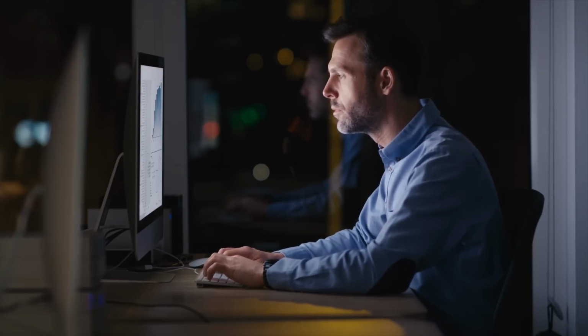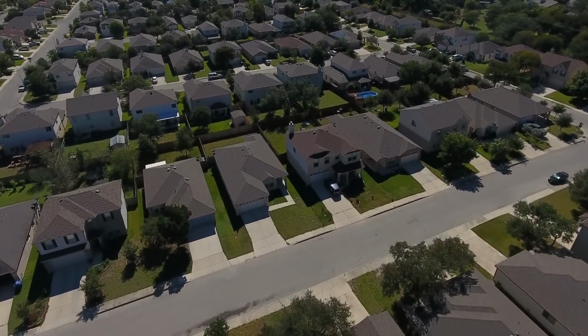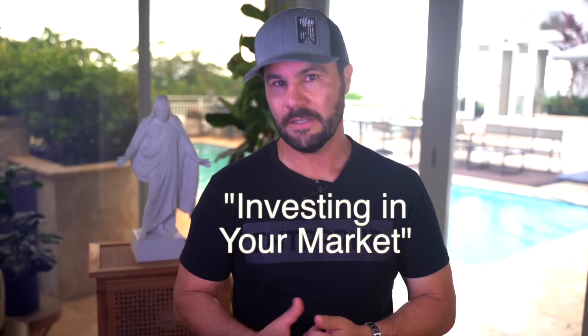As a real estate investor, when you get a lead or an opportunity on a property, you need to be able to quickly understand the market and what's going on. This is a skill that most new investors undervalue and don't take the time to learn and become proficient at. I refer to this as investing in your market.